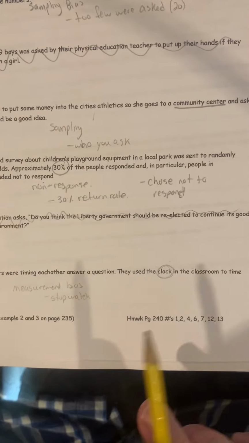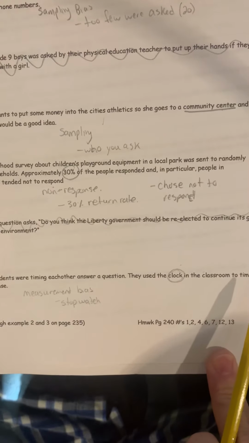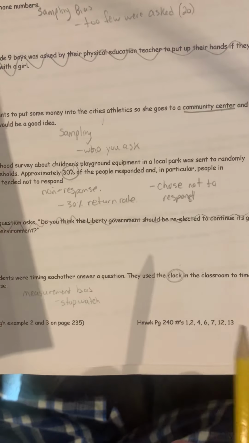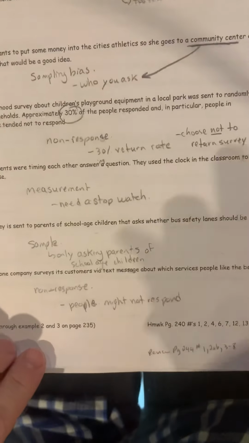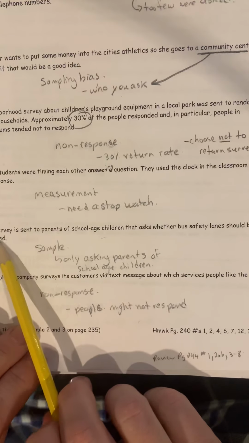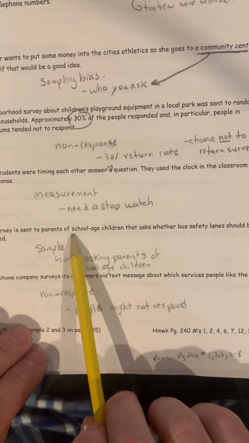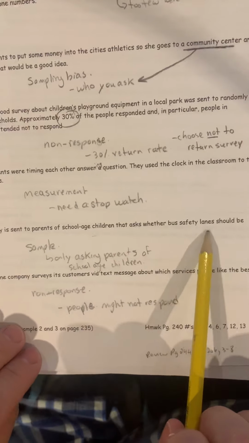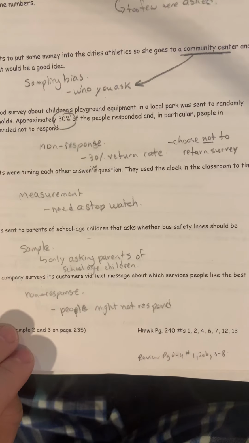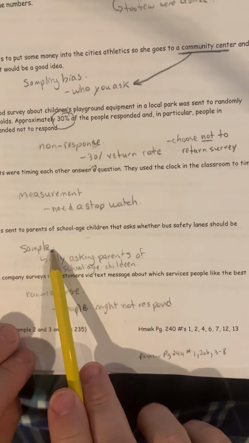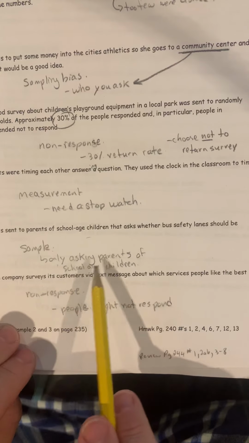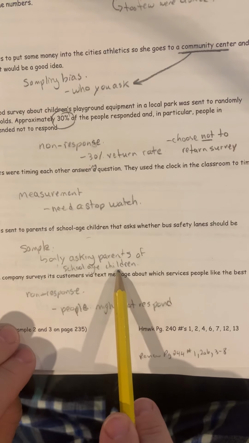Okay, for some reason on the one I posted, I'm missing two questions. So this is what should have happened. One, a survey sent to parents of school-aged children asked whether bus safety lanes should be installed. So this was a sample bias because it's only asking parents of school-aged children.